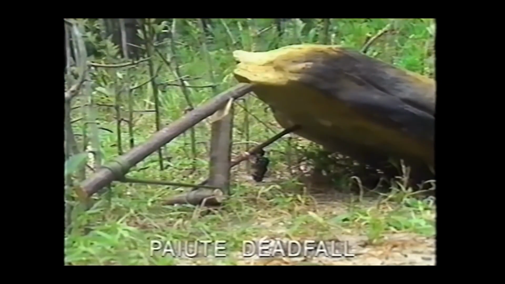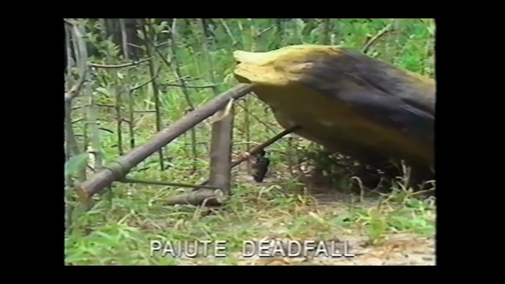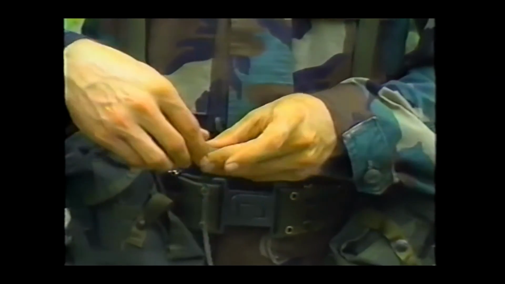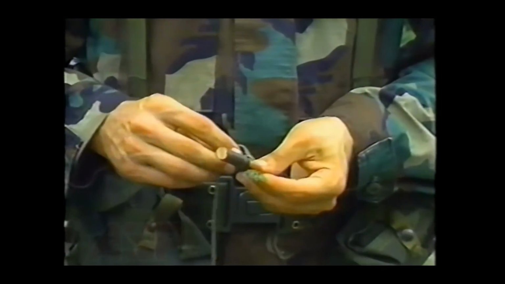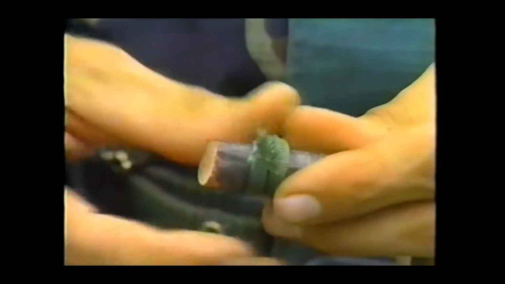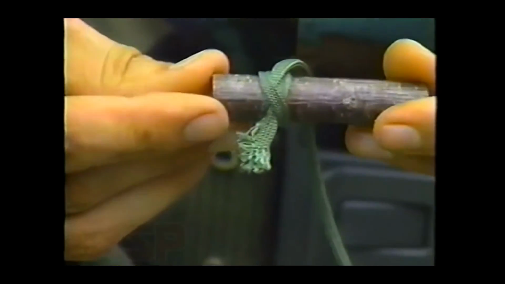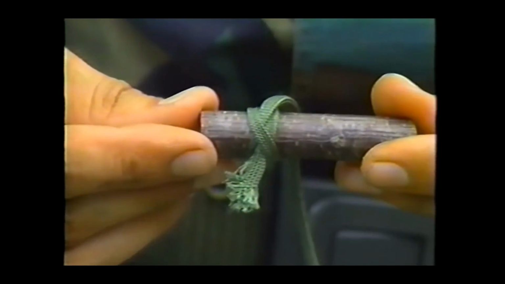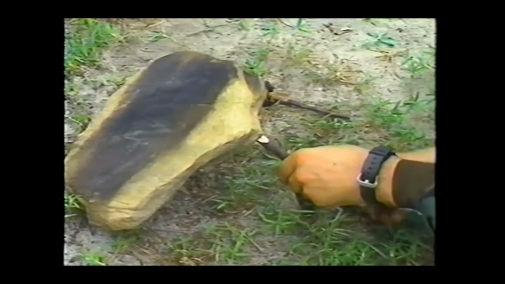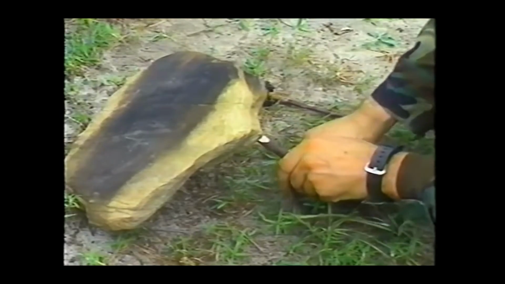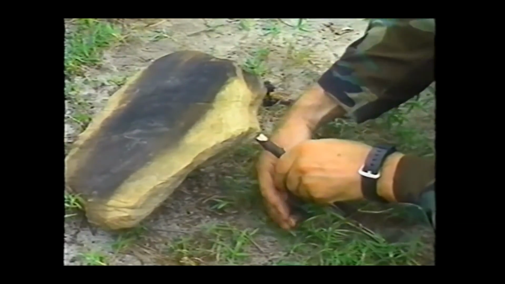A Paiute deadfall drops weight onto the prey and crushes it. Tie one end of a piece of cordage to the lower end of a diagonal stick. Tie the other end of the cordage to another stick about 2 inches long. This is the catch stick. Bring the cord halfway around the vertical stick with the catch stick at a 90-degree angle.